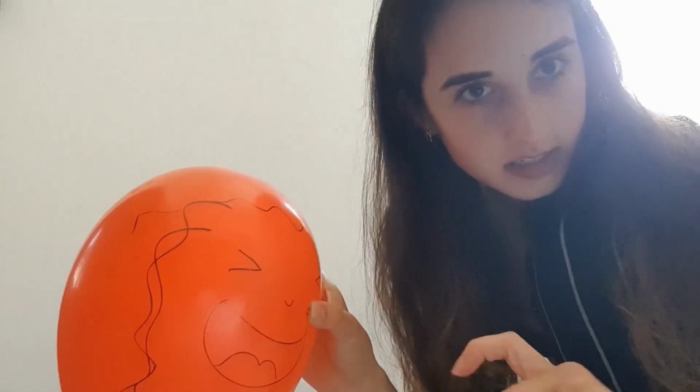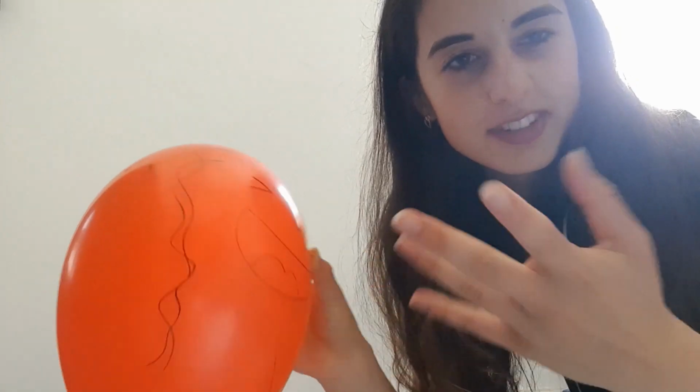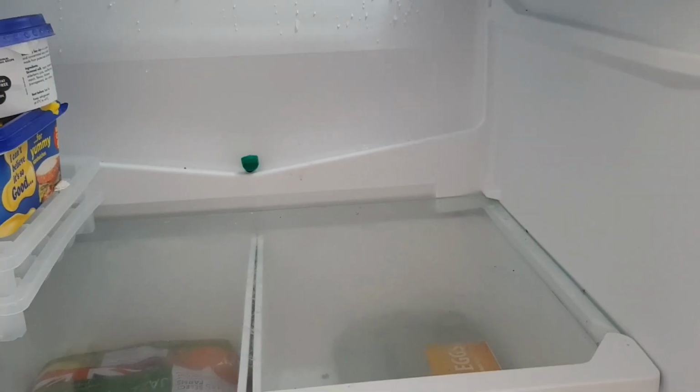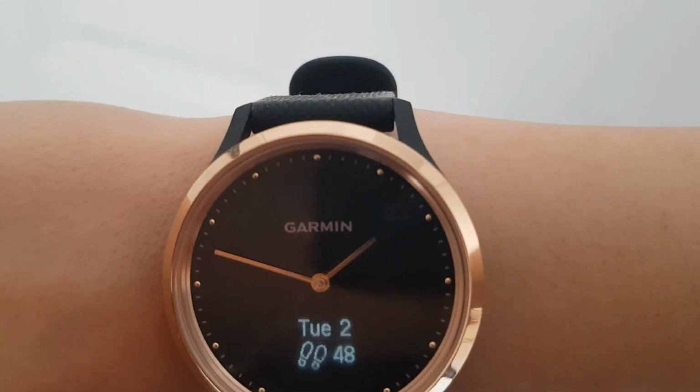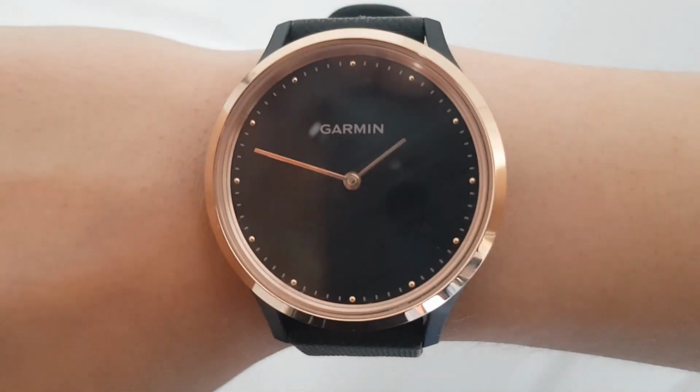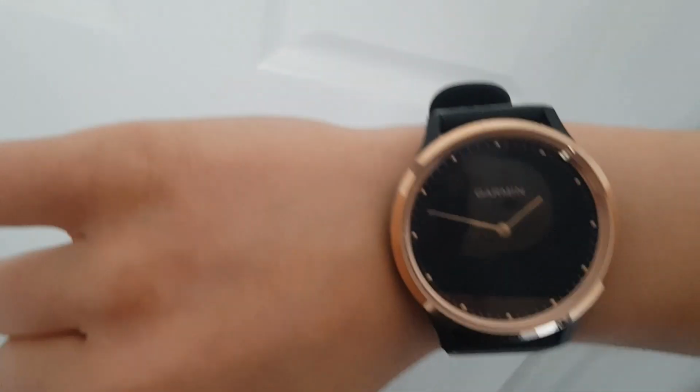And I've actually decided one's going in the fridge, one's going in the freezer to see the differences, whether it makes a difference. Okay, so let's go in the kitchen. Okay, Bob's in the fridge. There we go. Just about fits in. Okay, so it's almost 10 to 2 and we are going to check on the balloons in about an hour or 2.